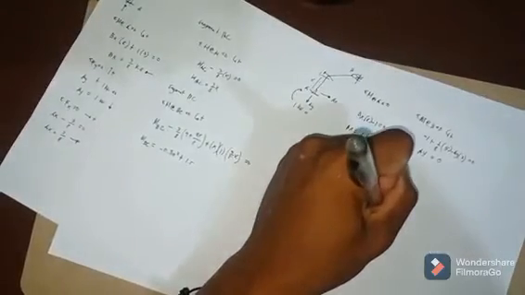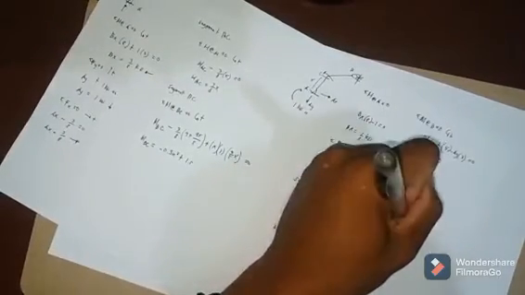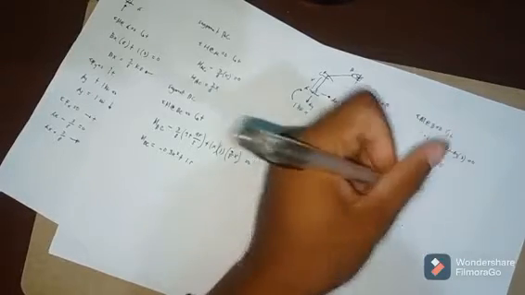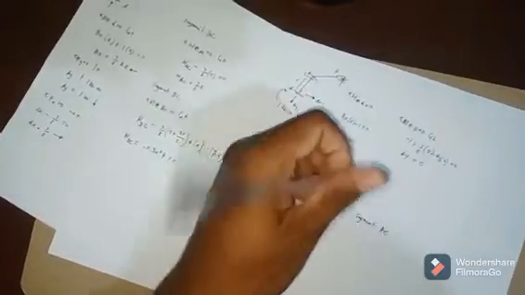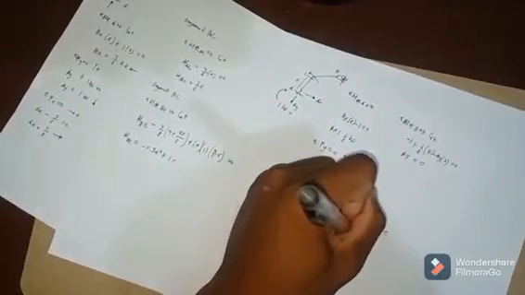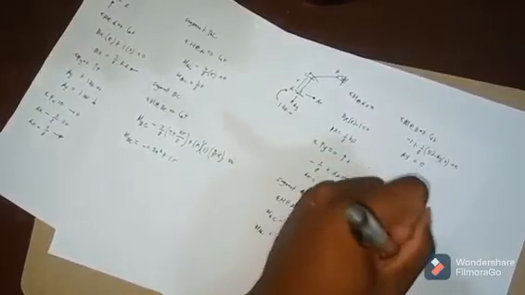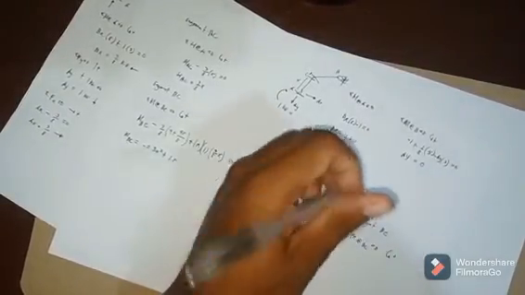So for segment BC, summation of moment at BC is equals to 0 and all counterclockwise positive.